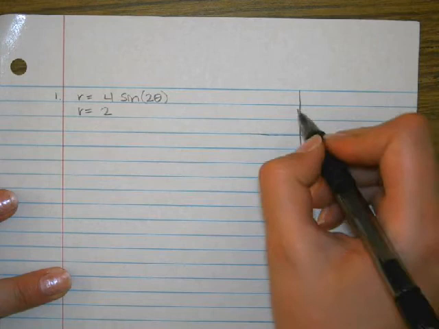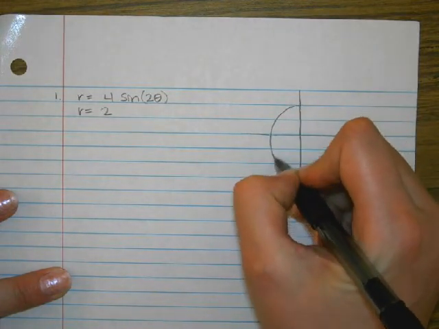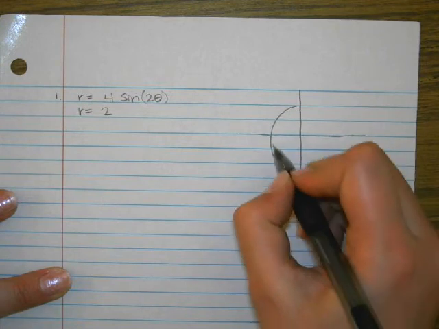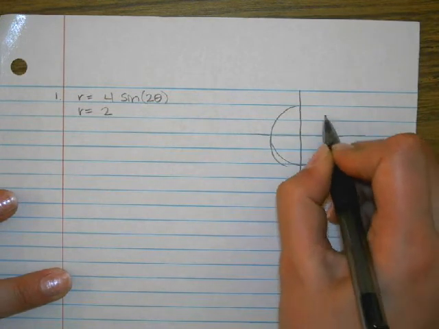Okay, I'm going to graph the easy one. That's r equals 2. Yeah, I already got it. It's not there. Oh, that's good. Yeah, I want my circle.